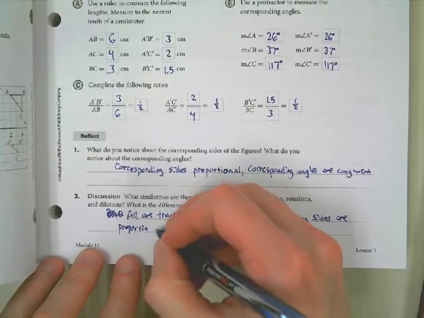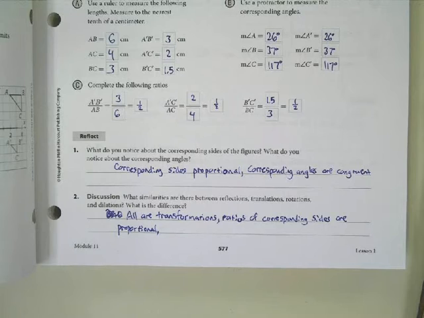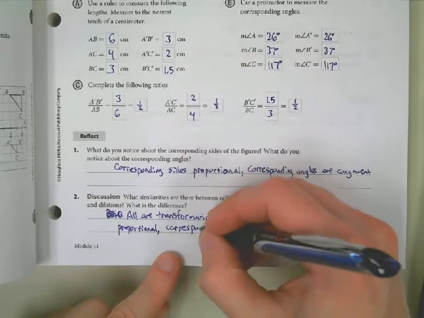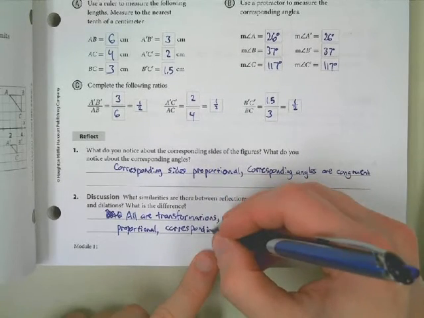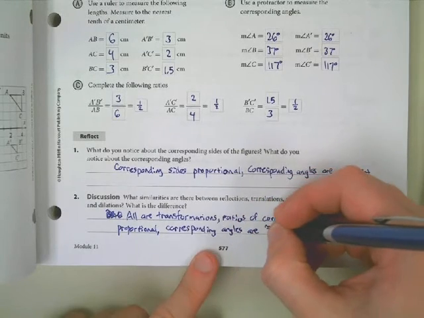Okay, there's one more thing here too. The angles stay the same. There we go. Corresponding angles are congruent, both in reflections, translations, rotations, and dilations. Corresponding angles are congruent. Okay, so that was similarities.